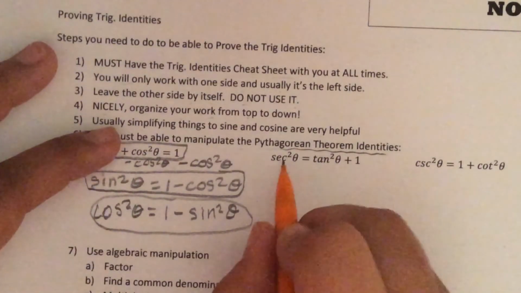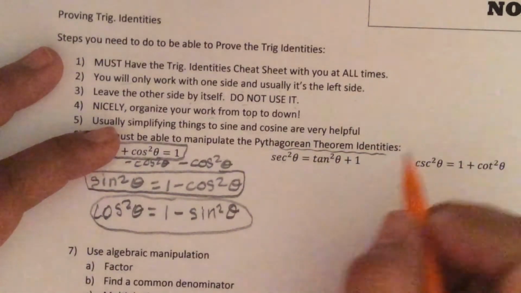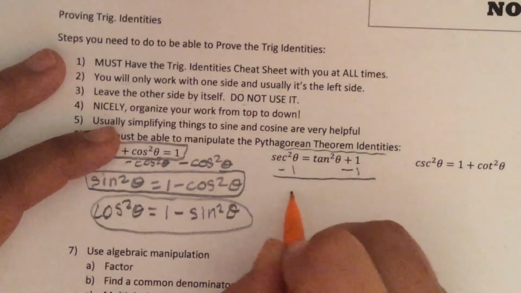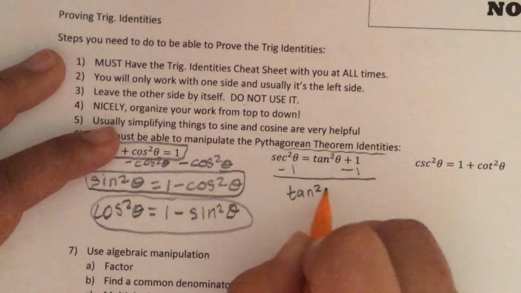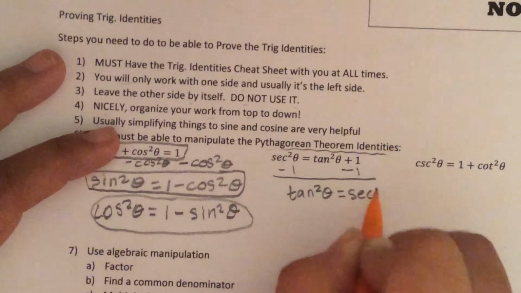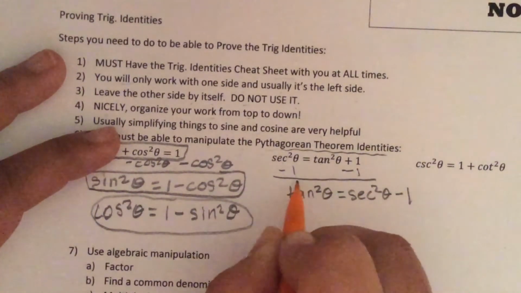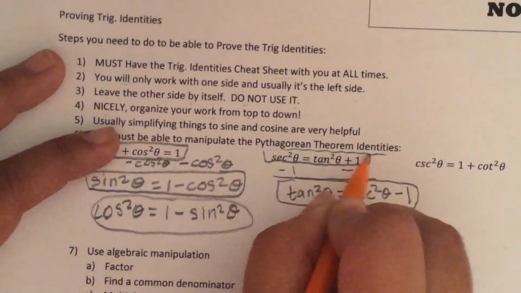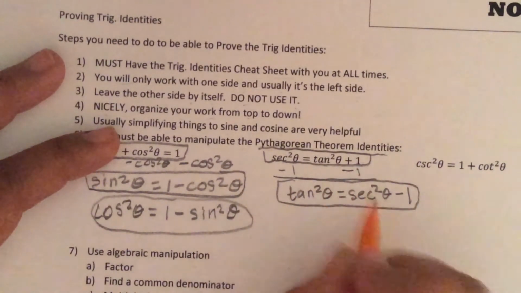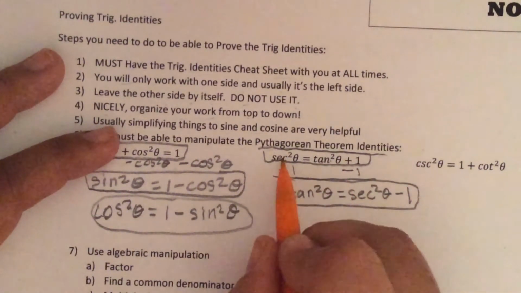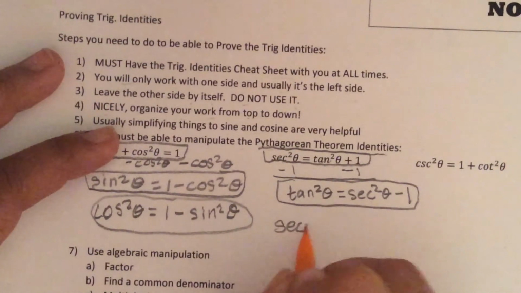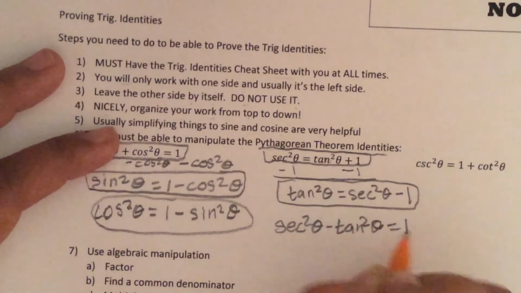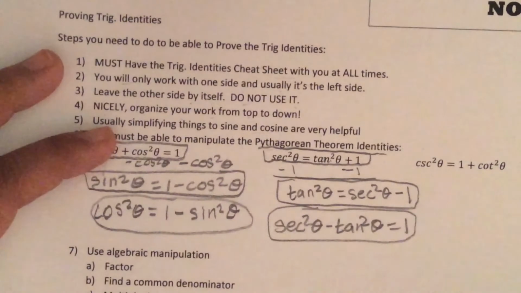Okay. Same thing for the secant squared equals tangent squared plus 1. I can move the 1 over here and say that tangent squared of theta is equal to secant squared of theta minus 1. So that's another way you can see that. So you have the main one right here, and then if you move it around, you can see this. Or you can move the tangent over here and have secant squared theta minus the tangent squared theta equals 1. So that's another way you can see it as well.